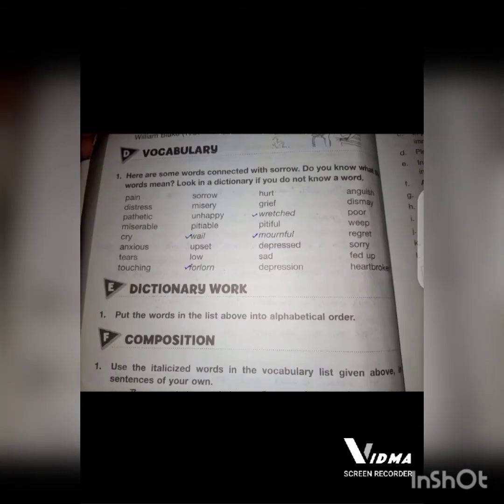Let's move on to part F, composition. Question 1 is, use italicized words in the vocabulary list given above in sentences of your own. Here we have some of the words which are italicized in this list, like wail, forlorn, mournful, and wretched. We need to use these italicized words in our sentences.